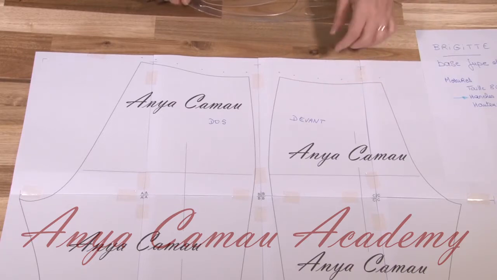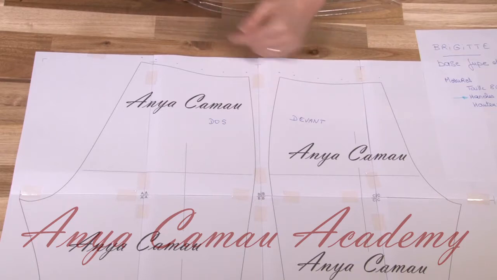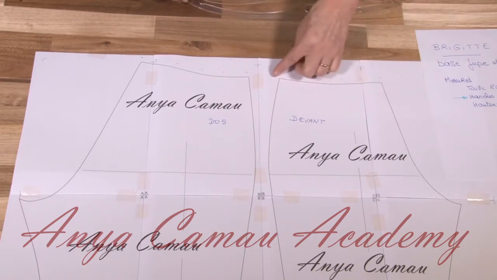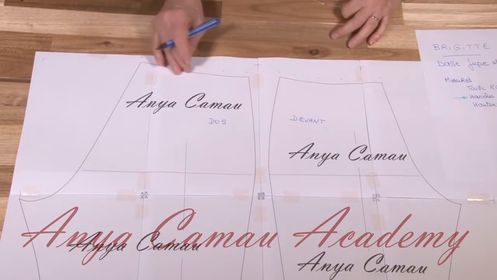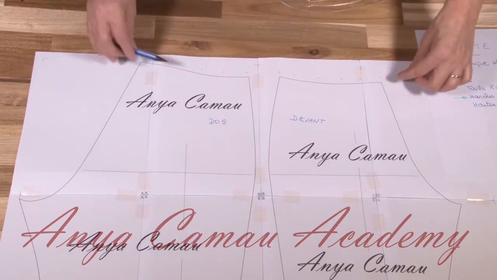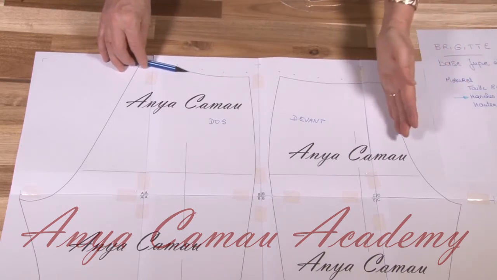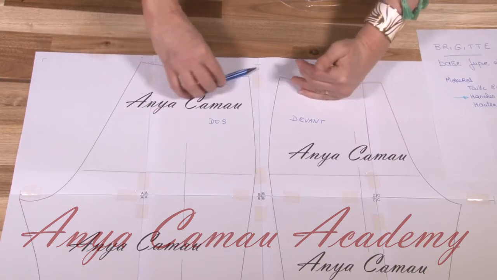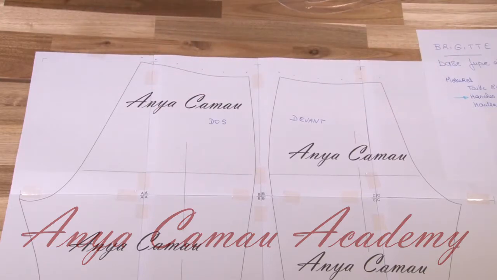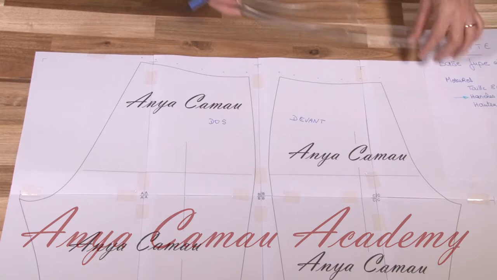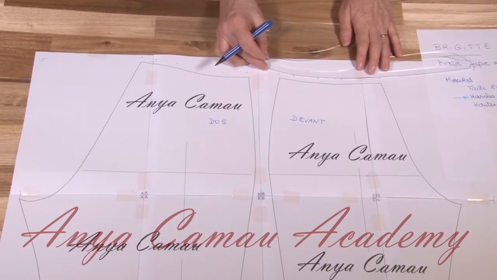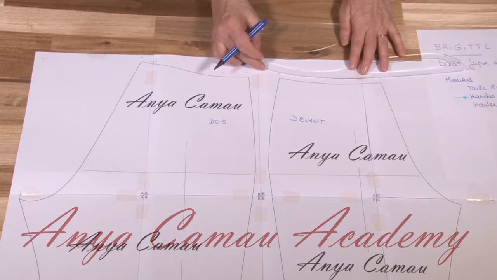Just note that this waistline is rather flat close to the middle front, then rises up with a curve, as well as for the back waistline. You begin rather flat and then you get a curve that goes up. Using different parts of your French curves, draw this new line up or down the waistline according to your total height.